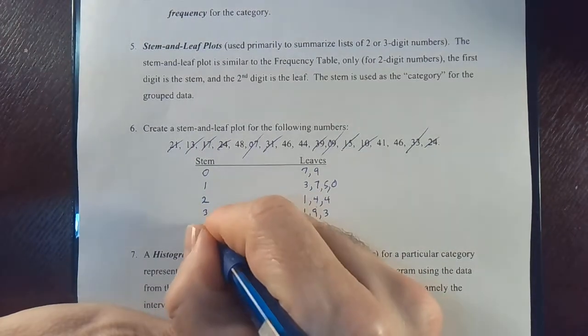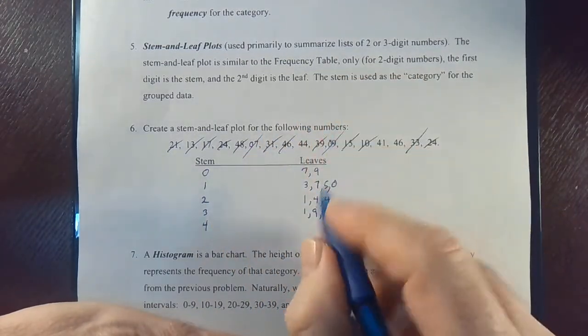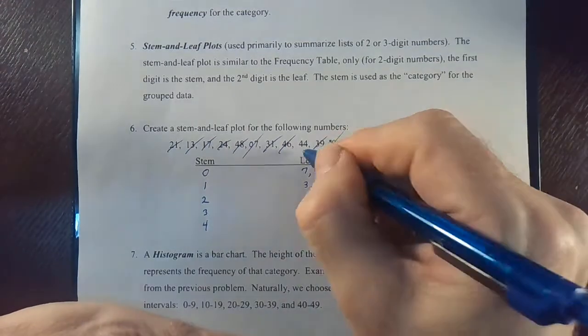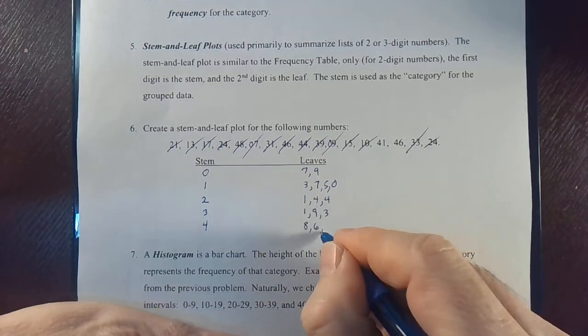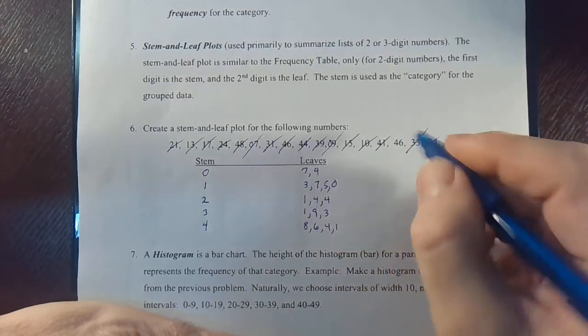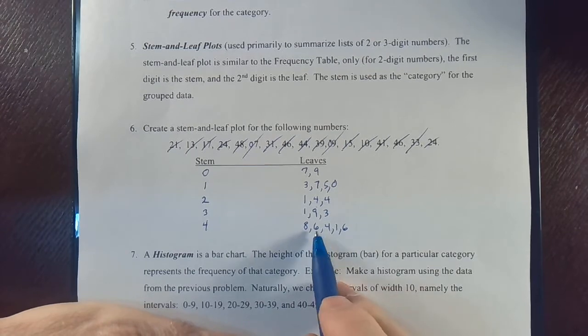And now we go to 4. This should be the final one. And I'll have a 48 and a 46, which means I'll put the 8 and a 6 there. And a 44 means 44. And a 41. And another 46. So it's perfectly fine to have 2 6s here.